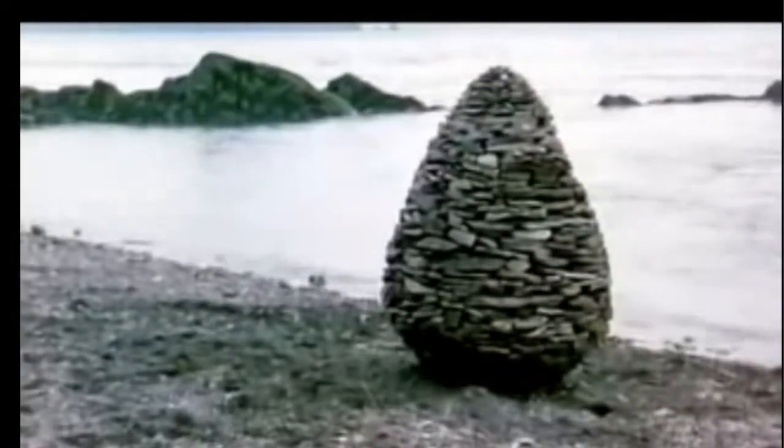Sometimes his sculptures stay there for a while so people can go and check them out later. Usually they fall apart really quickly. So he thinks his art is special because it doesn't last forever.